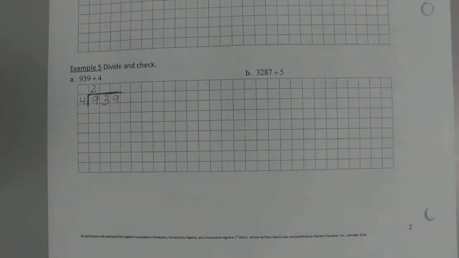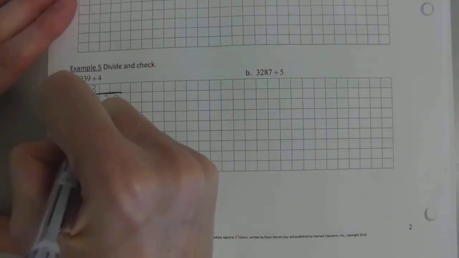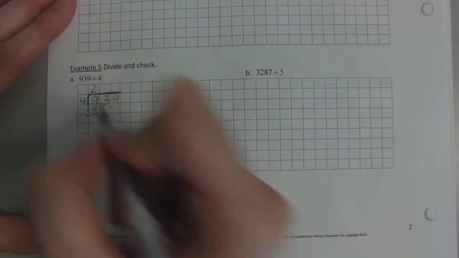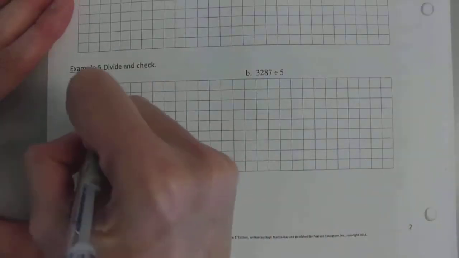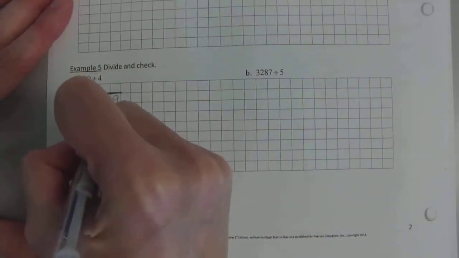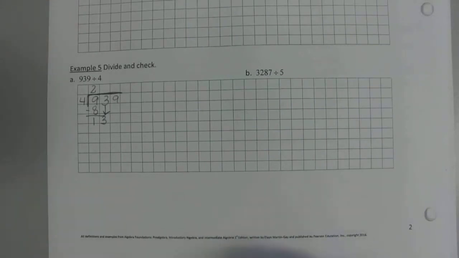What's our close number? 8. So that goes below the 9. Do your subtraction. So 9 minus 8 is 1. Just bring down that next number, 3. So now we're looking at 4 going into 13. It doesn't go in perfectly, but how close can we get? 12. Yes, did you have a question?